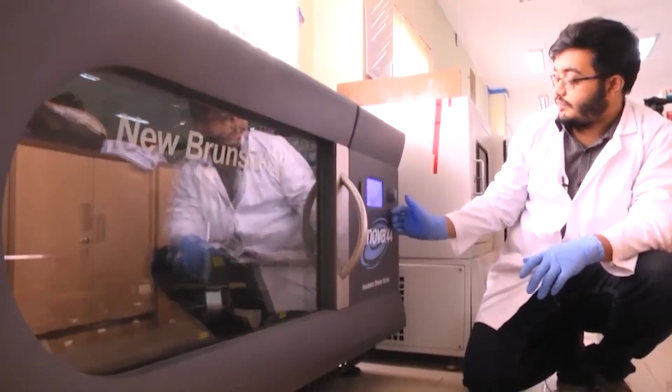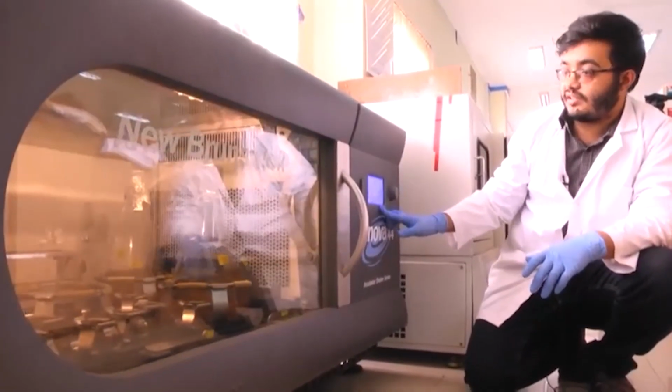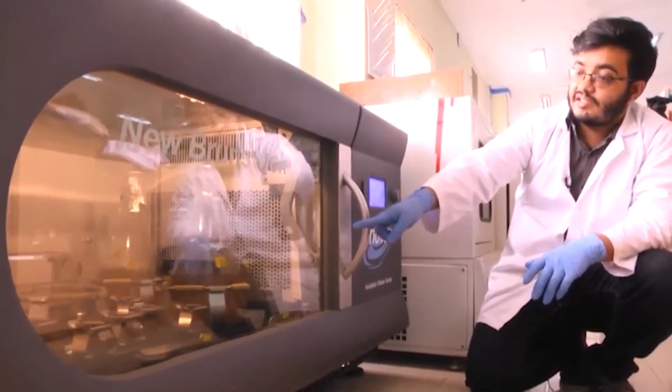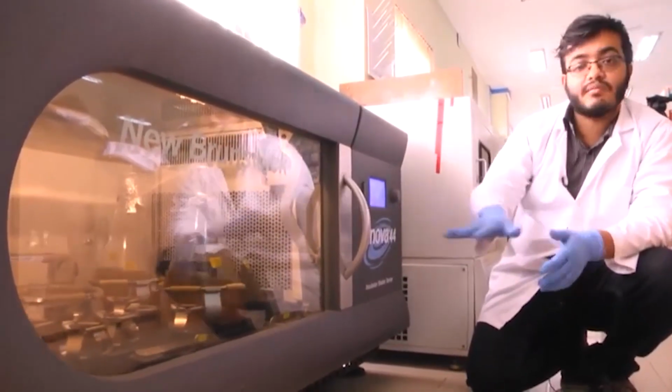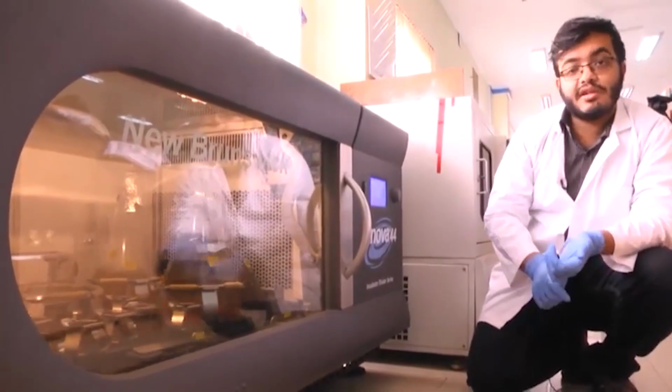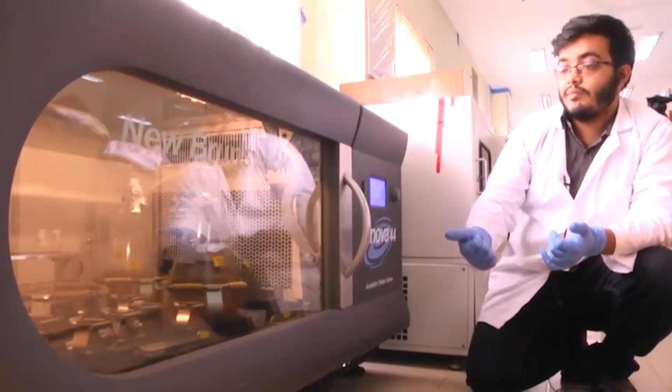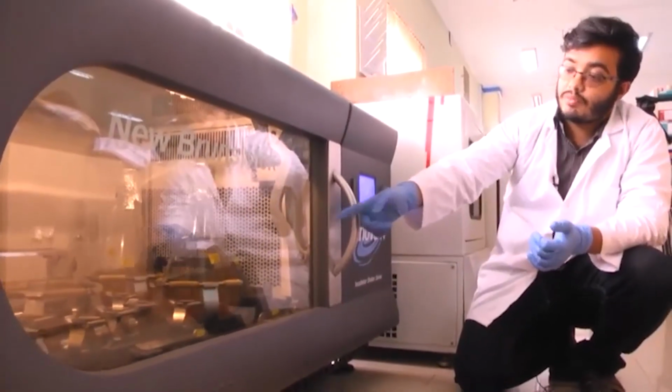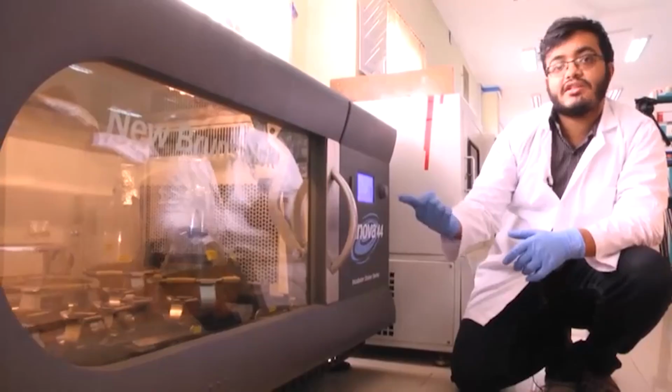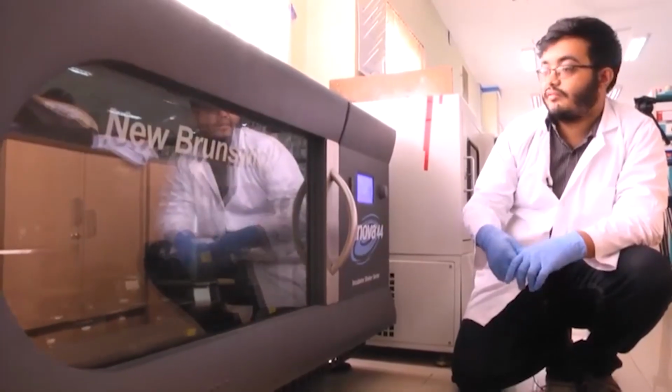For now it has been set at 37 degrees centigrade, and the shaking is essential because it prevents the bacteria from settling down, which is detrimental to bacterial growth, and even more importantly it ensures proper aeration of the culture so that the bacteria can survive.